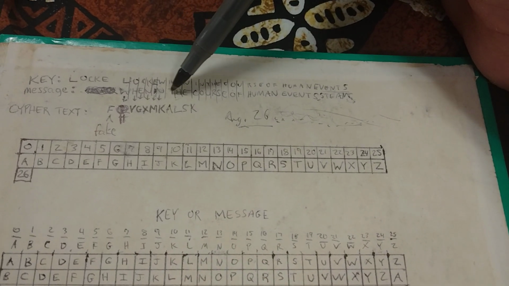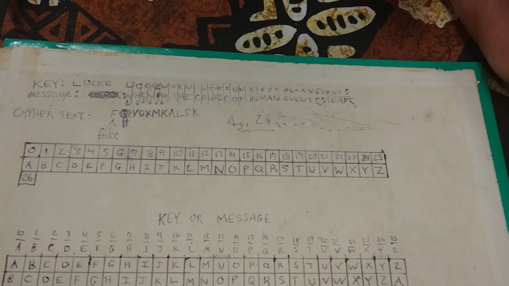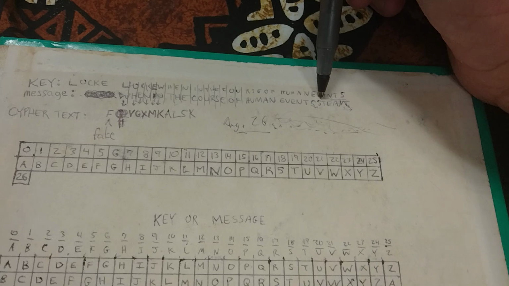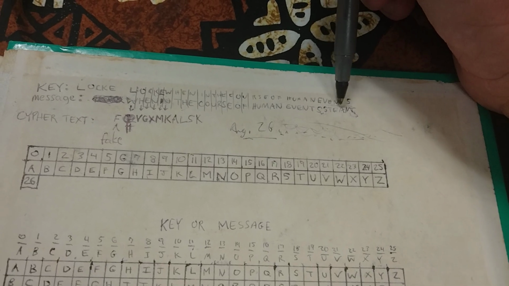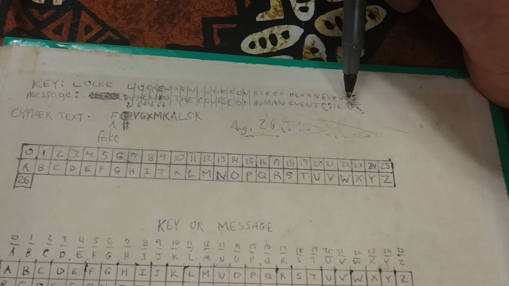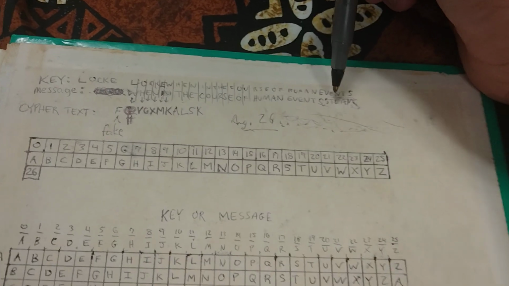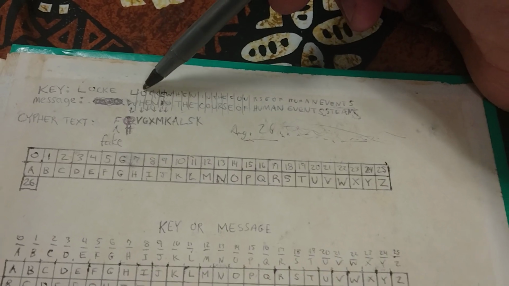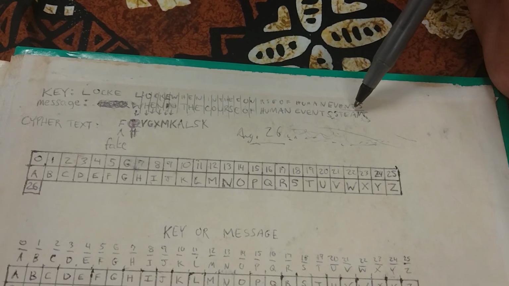You write out your message: when in the course of human events. Then you finish off your message with Steam. That lets them know, hey, Steam is going to be the next key. So when they write back to you, you're going to know, oh, the first thing I write above the message they send me is going to be Steam.